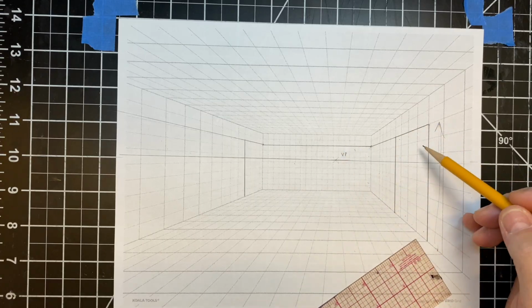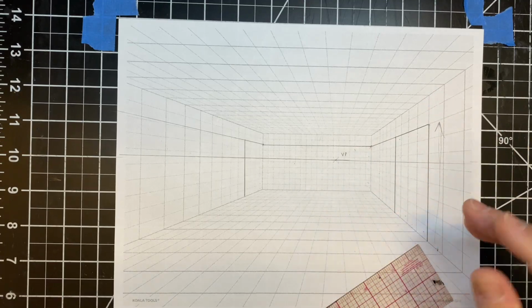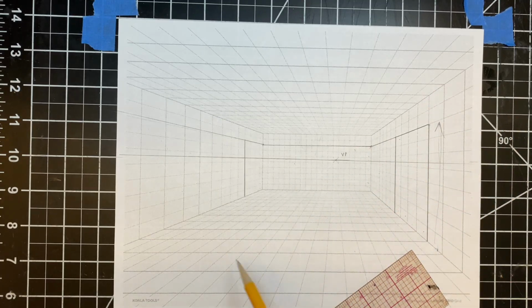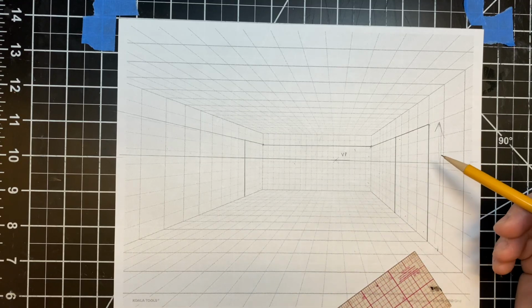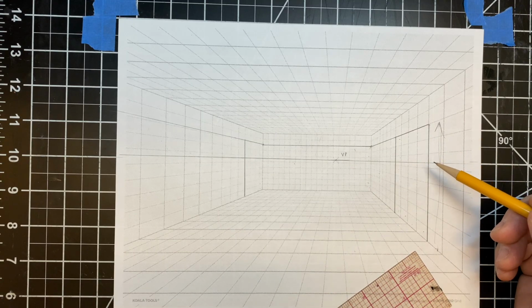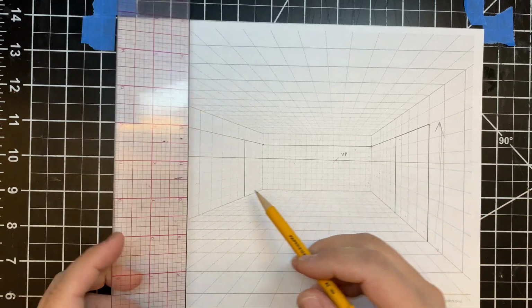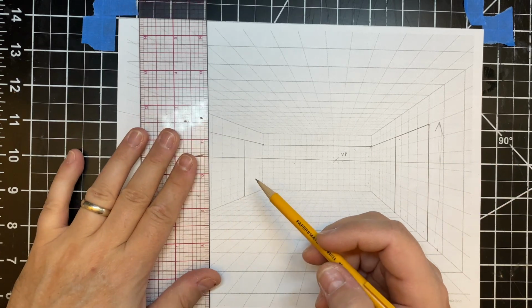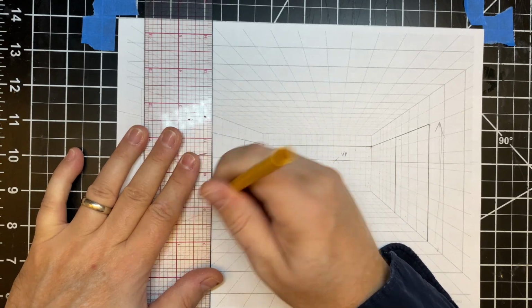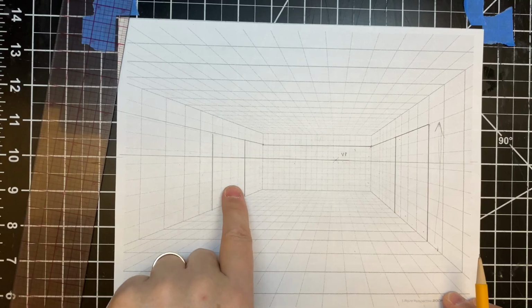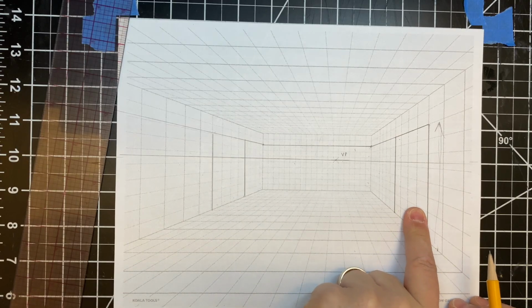4 squares deep. So this is where doing something like this tile floor comes in handy, because now we can kind of count that over to 4 squares. So 1, 2, 3, 4, and we can draw that line. Now that doorway is exactly the same size as this doorway.